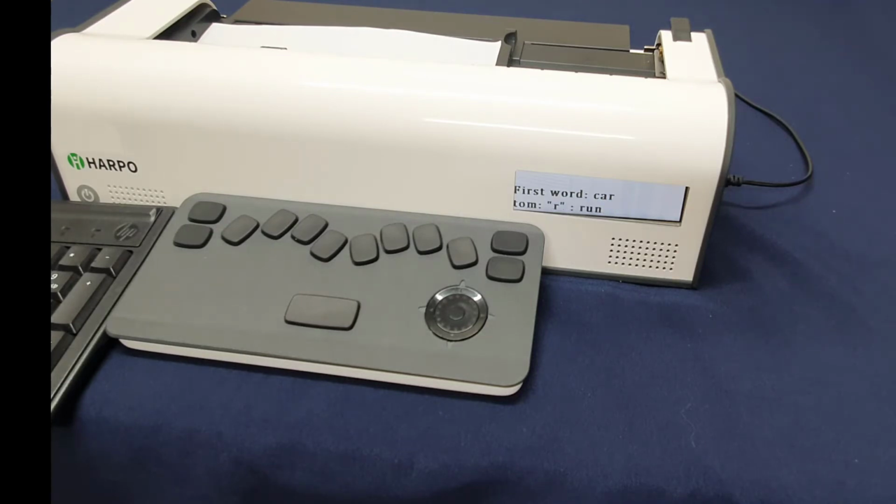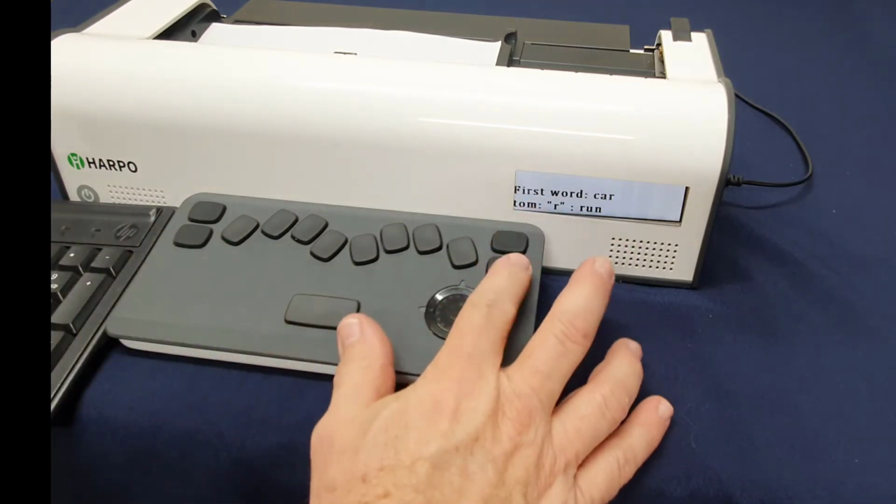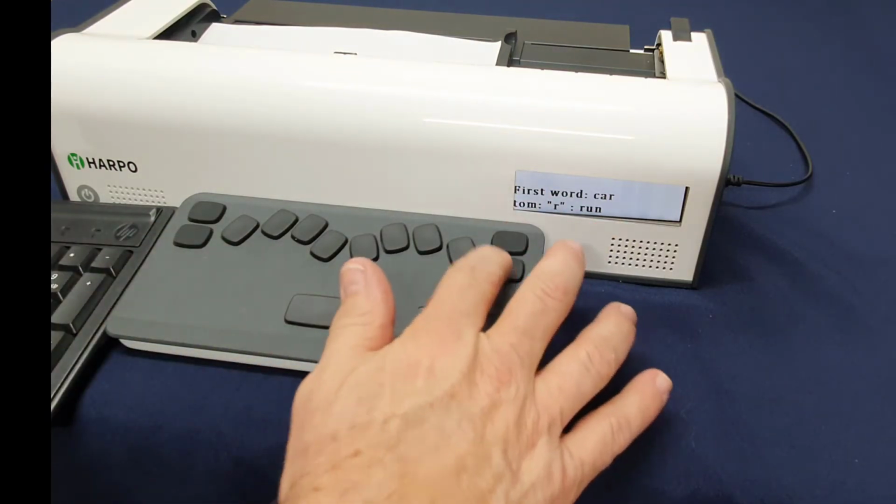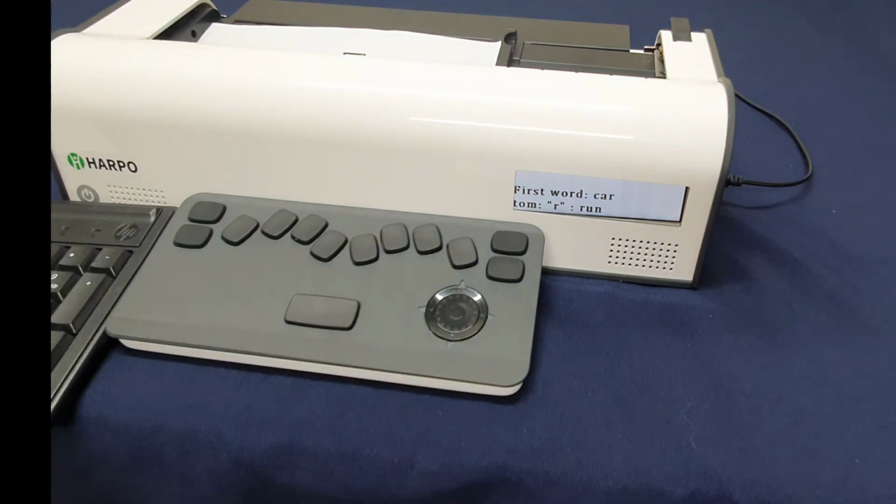Space. Now Peter, of course, needs to think of a word starting with N, so let's do November. N-O-V-E-M-B-E-R. And I was using the QWERTY keyboard for that, and now I'm going to press enter on the keyboard here. November. Hooray for you.